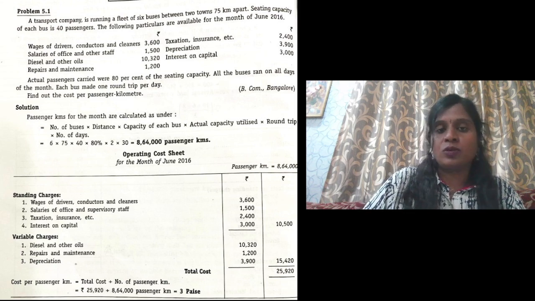Here we came to know the total cost, but in the problem they asked to calculate the cost per passenger kilometer. How much it will cost for each and every passenger. So cost per passenger kilometer is equal to total cost divided by number of passenger kilometers. Total cost is 25,920 rupees divided by total passenger kilometers, 8,64,000. Therefore 3 paise per passenger kilometer. So the cost per passenger will be 3 paise.